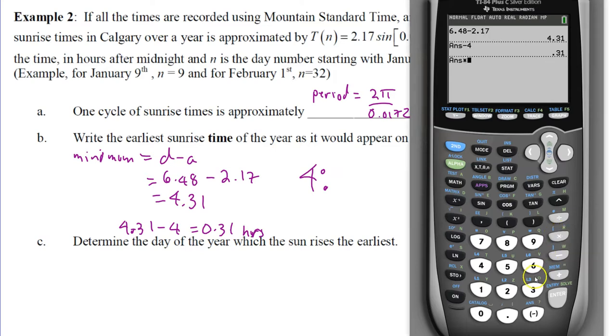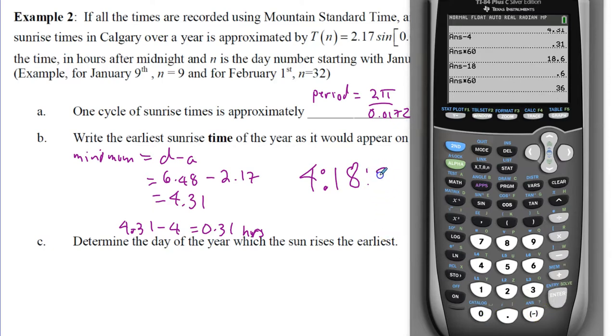And so what we'll do is multiply this by 60 to turn it into minutes, and it'll be 18.6, but a digital clock won't round time, so it won't go to 19 until it is 19. So if it also showed seconds, then we would subtract off the 18 minutes and multiply by 60 to get seconds, and it would be 36 seconds. Okay, now we're only interested in this.